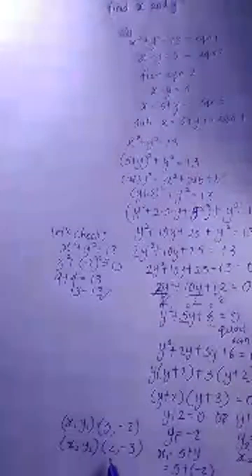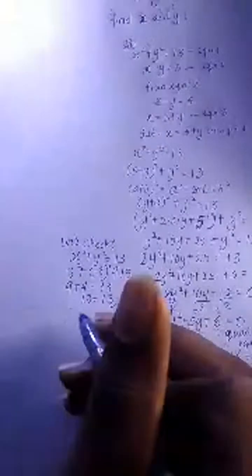Now let's check for the second value. For the second value, we have 2 and minus 3. So x squared plus y squared, still using the first equation, that will be 2 squared, right? Plus y is minus 3, that's minus 3 squared equals 13.